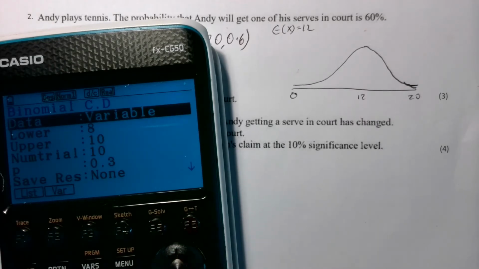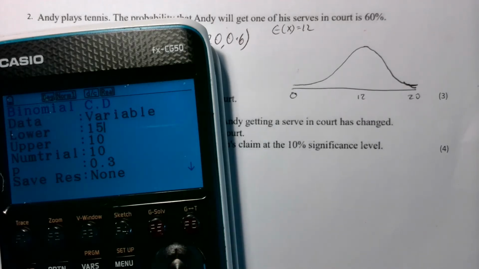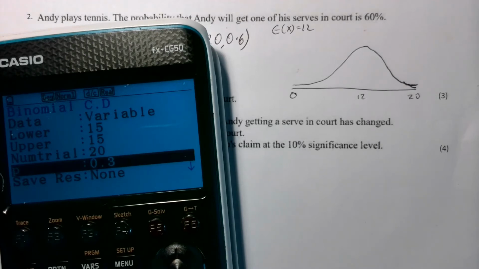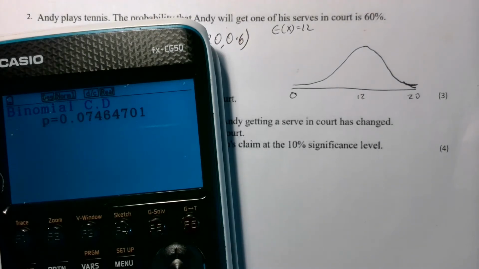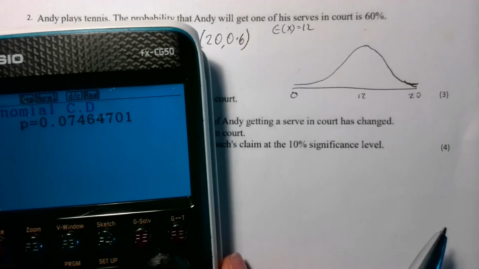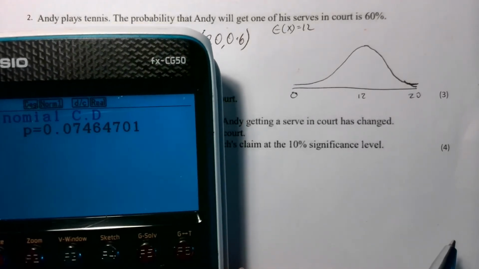Now we want exactly 15 happening, so our lower is going to be 15 number of results, and our higher too. The number of trials is 20 and the probability is 0.6. Press execute twice and it gives us the probability of that, and they want all of these to 4 decimal places, so that's 0.0746.